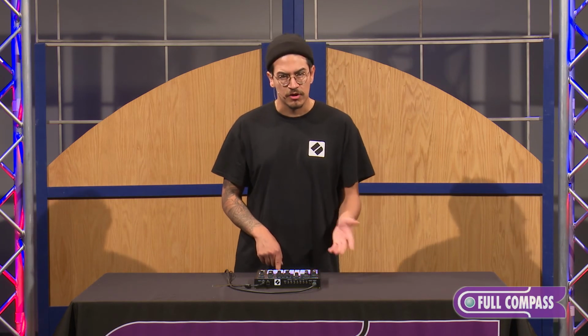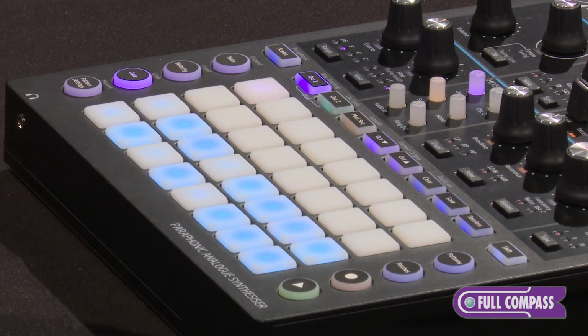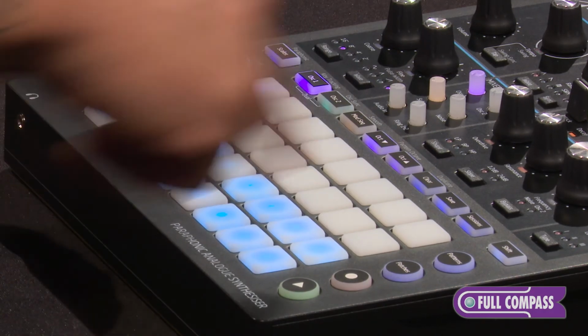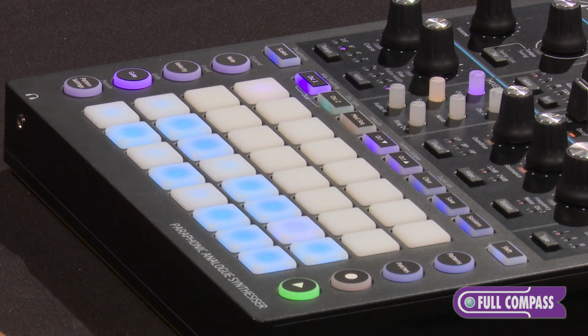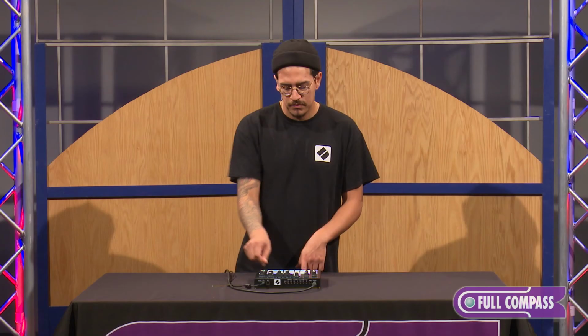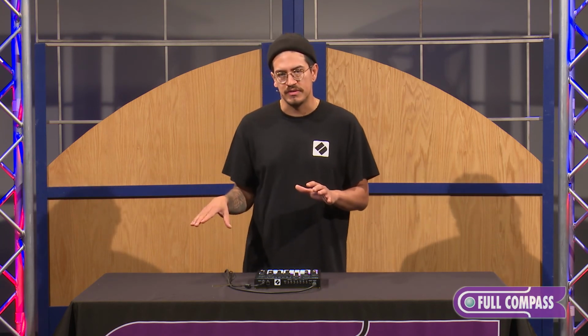The gate button works in similar fashion as well. You hit gate, and you can select the note and see how long the gate is. If I press this, I can say I want it to play for 8 steps. You can hear it holding and sustaining across the other notes being played.